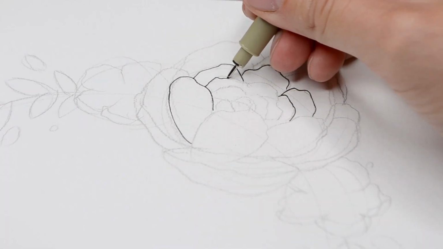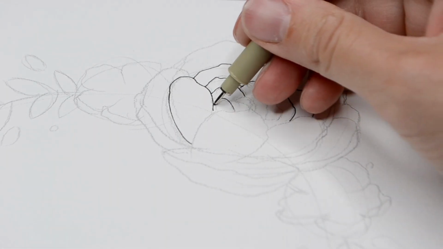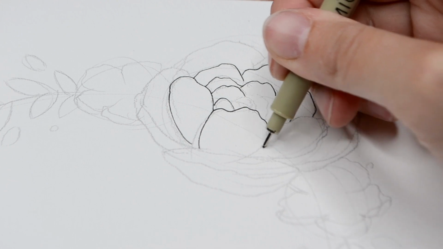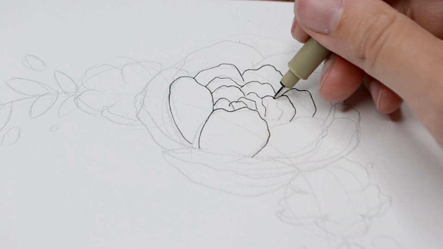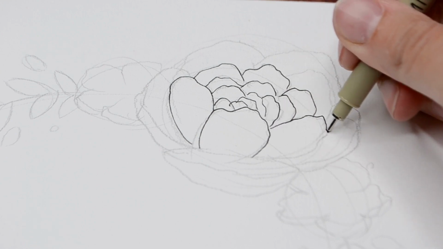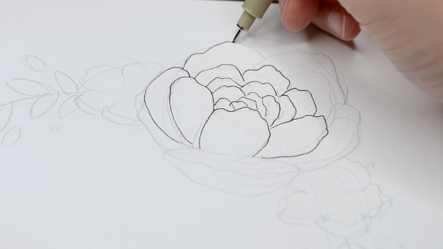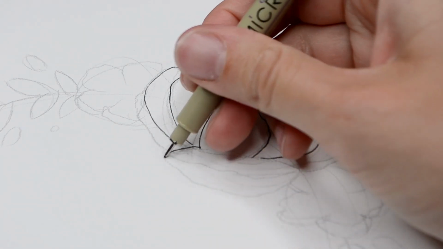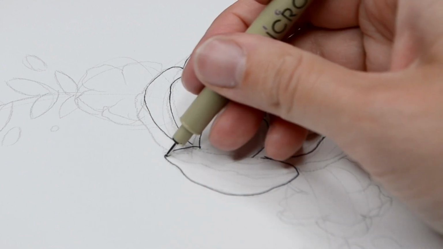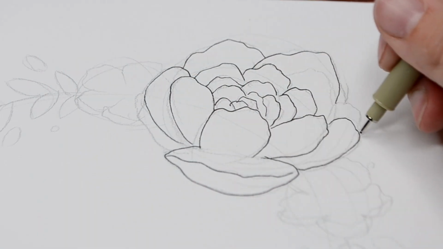So if you need any help creating a peony, there's lots of really great tutorials out there. I'll link the one that I have right here, and hopefully you find it helpful if you do need it. But peonies can be a little bit complicated because there are so many layers to them and there's so much movement within this flower, but they can be really beautiful once you get used to drawing them.